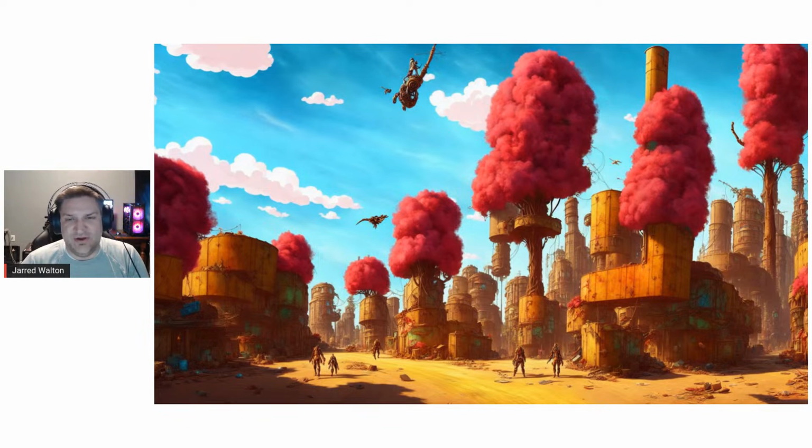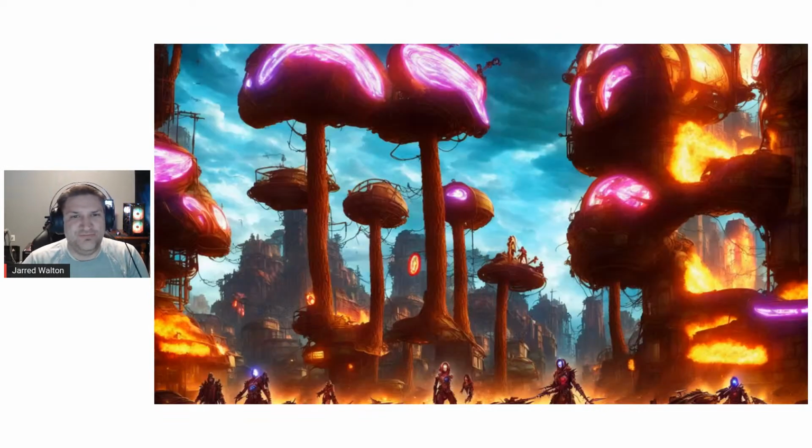I tried cyberpunk as well. Like I put in post-apocalyptic cyberpunk, and that did not work well. It gave me a lot of neons, but didn't really look very realistic. I like this guy just floating up in the air here. Is that supposed to be some steampunk helicopter? I don't know. Is there a dragon steampunk thing in the background? I don't know. But yeah, so these are the images it's generating.